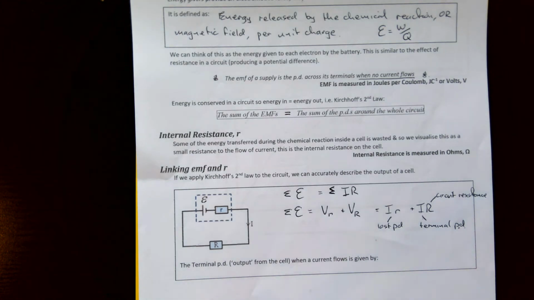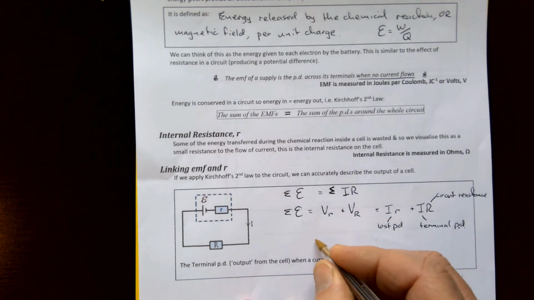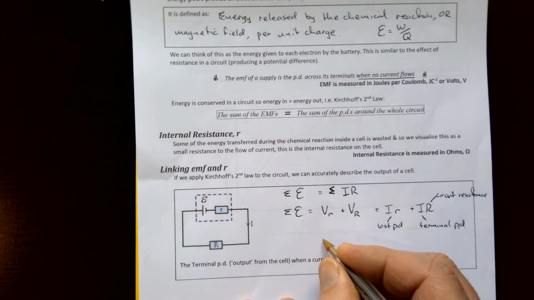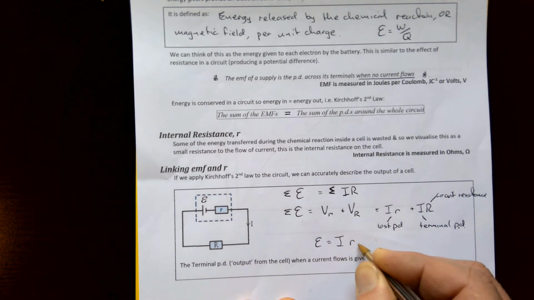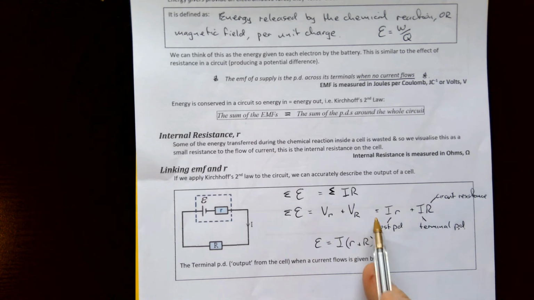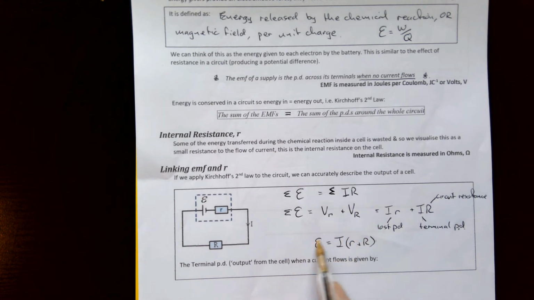Now in your data book, it's actually written with its own separate equation, which is just that neatened up, little r plus big R. But if you think about it, it's just adding up the voltages. So with that equation, be a little wary. You can't use it for everything, but you could use it for any circuit with two resistances in.